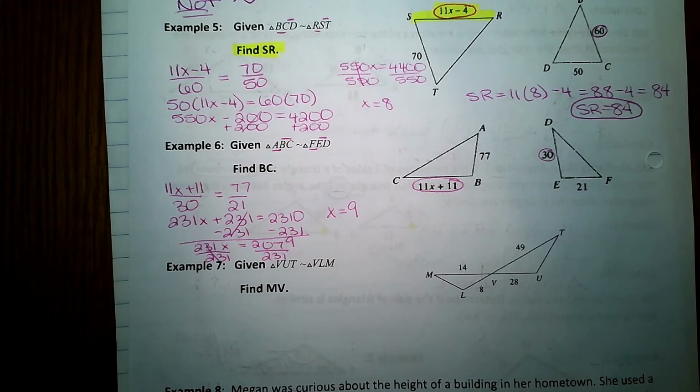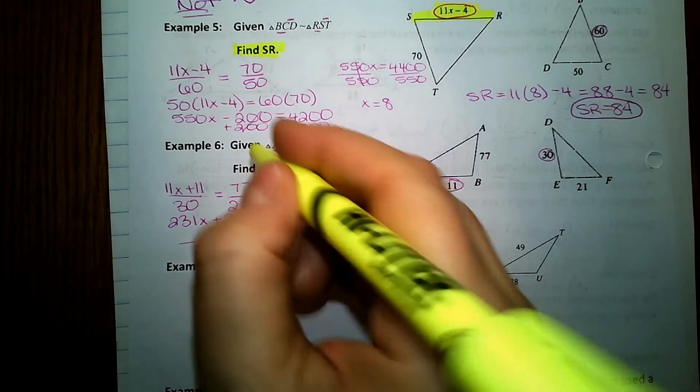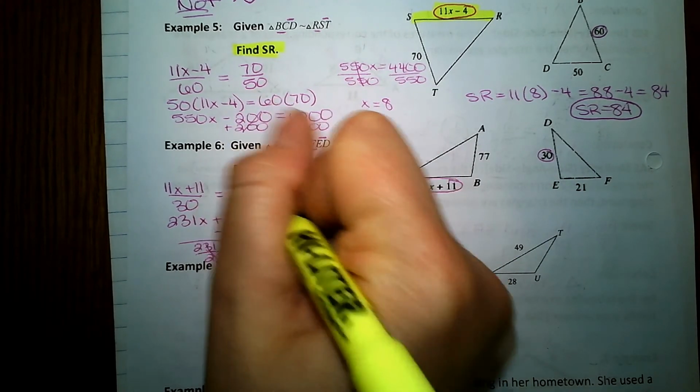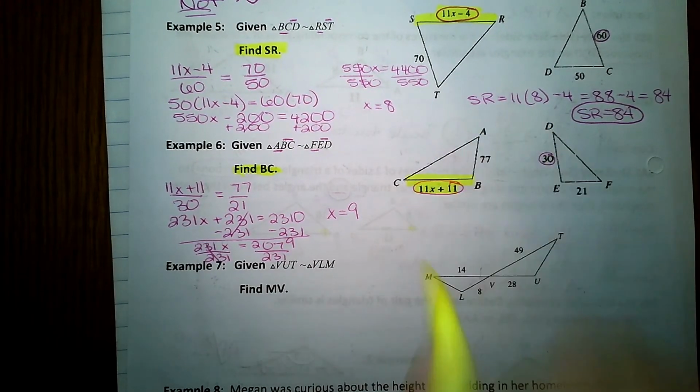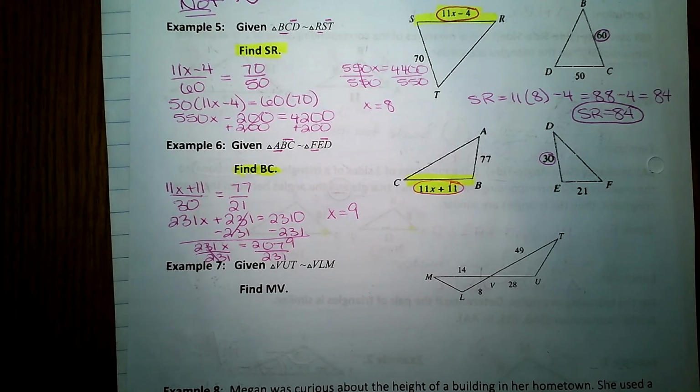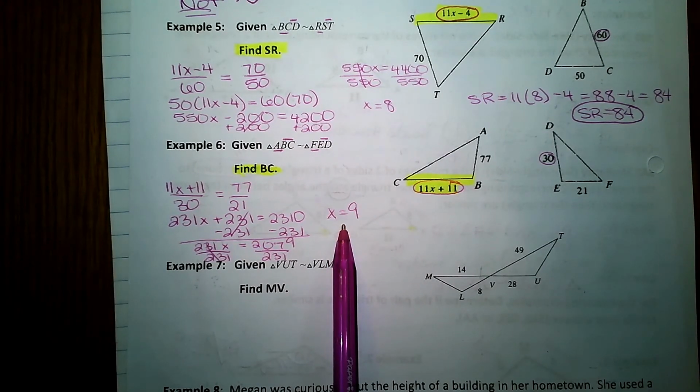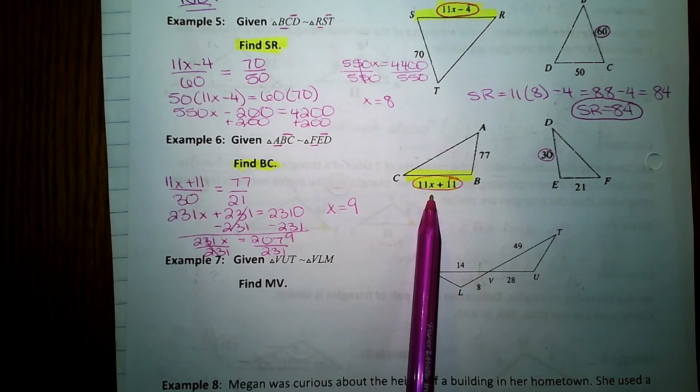Okay, here I'm showing my work on how I would cross multiply and solve for x. I got a value of x equals 9. That is not the answer to the question. Make sure you read the directions to the question and make sure you know what they're asking for. This question wants us to find the value from B to C. To do that, we have to plug back into the 11x plus 11. So take a moment, use your value of x equals 9, and substitute it back in to find the value from B to C.